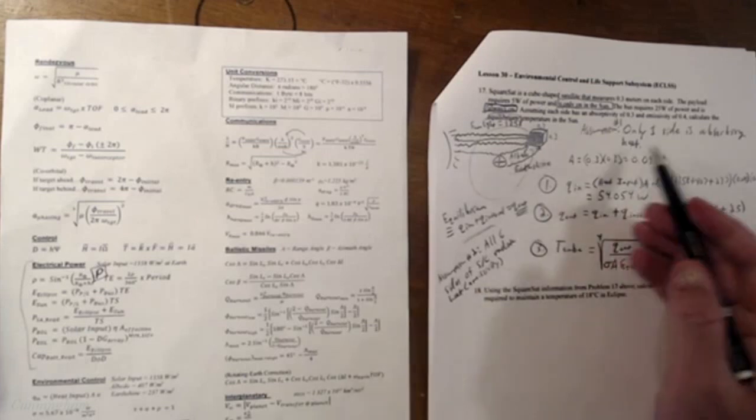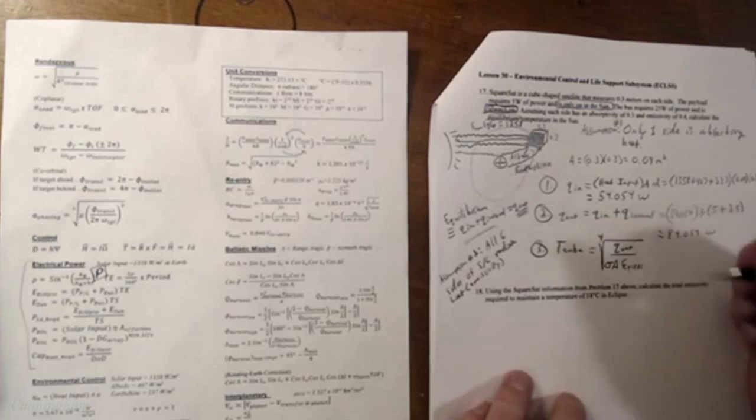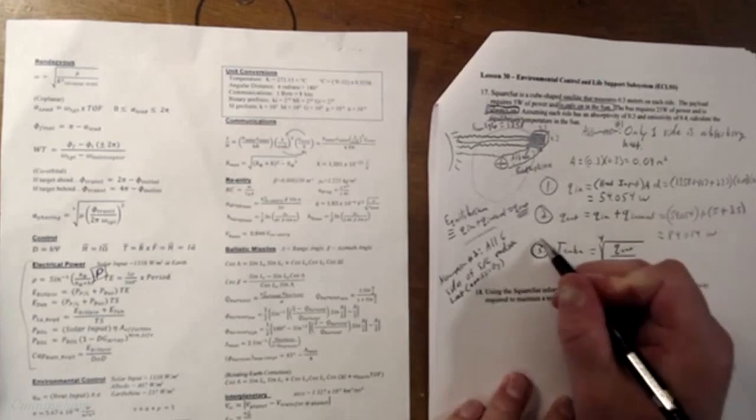But remember, only one side of the spacecraft is absorbing heat. That's our first assumption, and you can make that assumption. You should for Astro 310. Assumption 2 is all 6 sides of the spacecraft are getting rid of that heat. Okay, so let's do the math here.